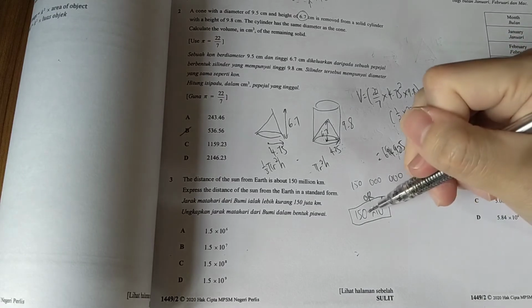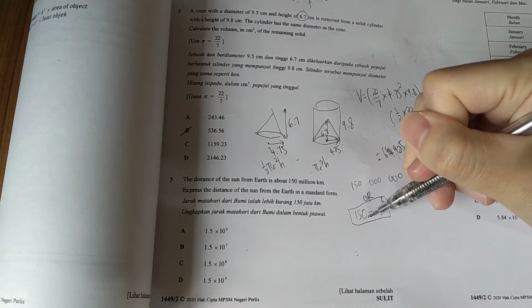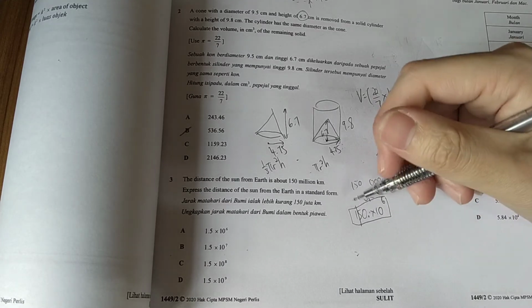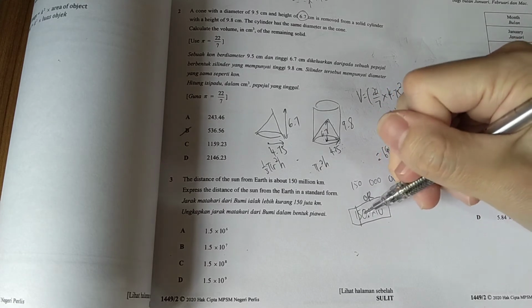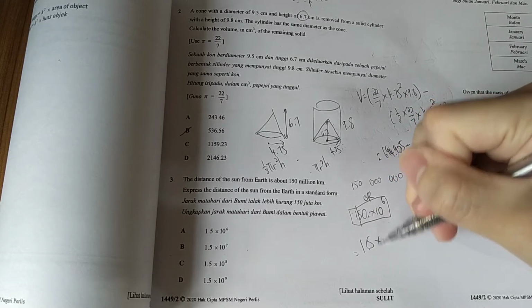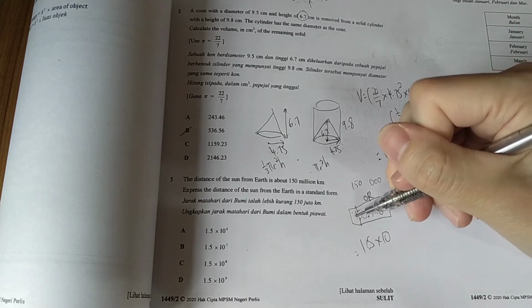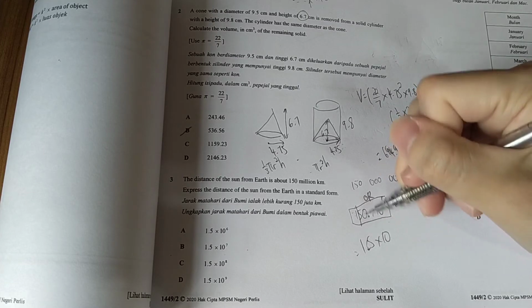But this is not standard form because the decimal point is here. You have to move the decimal point until here, because in standard form, in front of the decimal there can only be 1 digit. Now there are 3 digits, so you have to move until 1.5. If you move until 1.5, is your number getting bigger or smaller? 150 is now like 1 point something only.